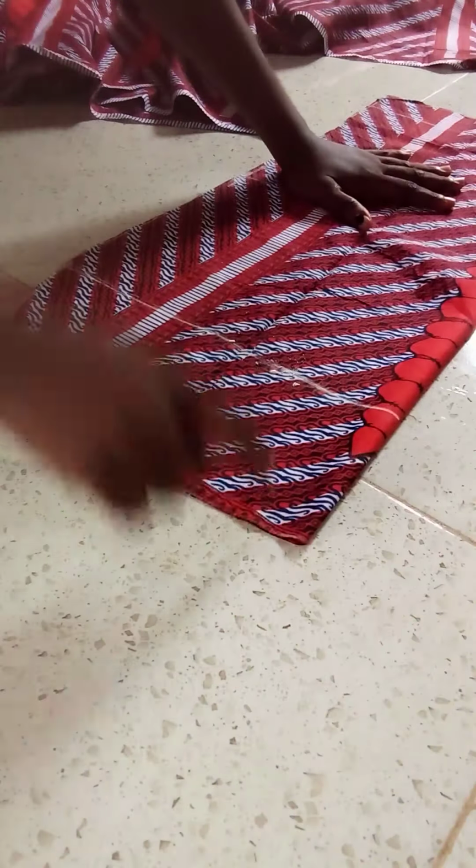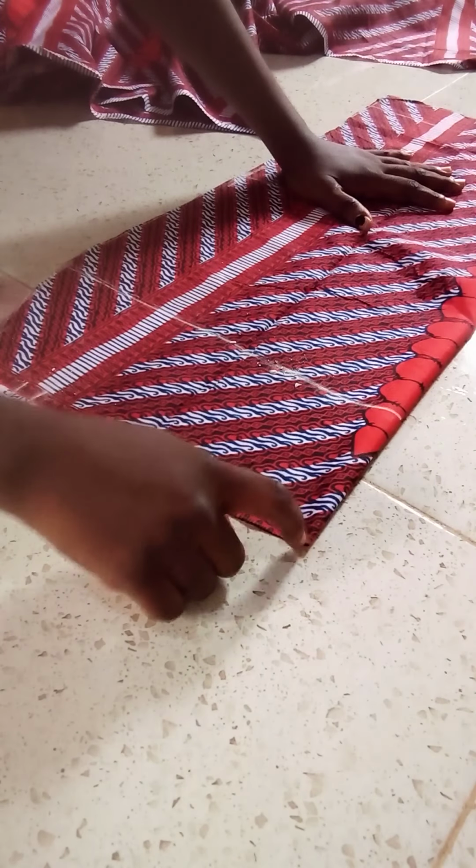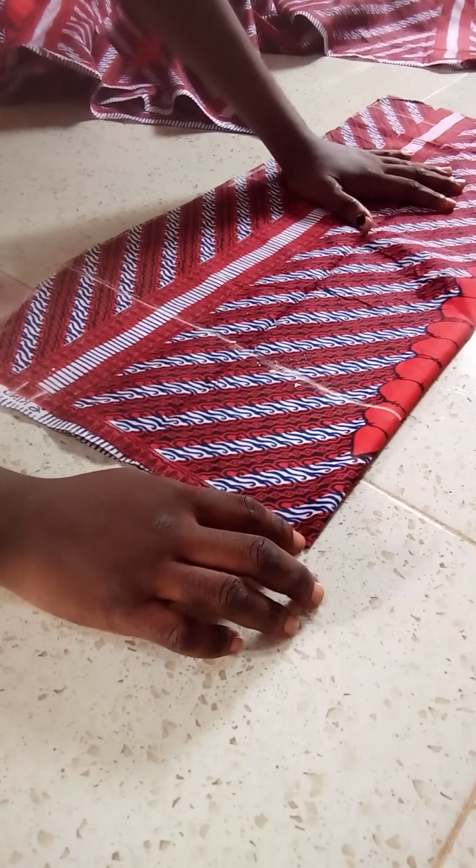So that is it. At the back, the way we cut our trouser, that's the same thing. On the back we are going to come up by 1 inch.